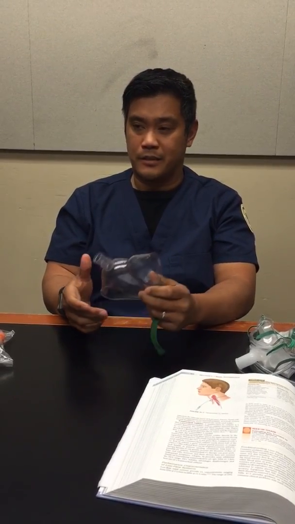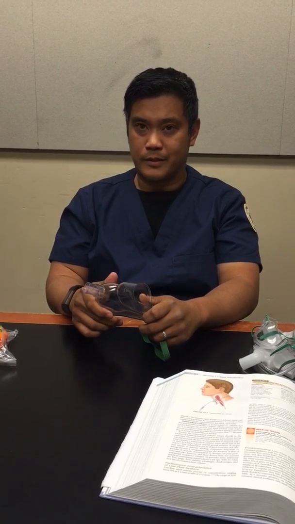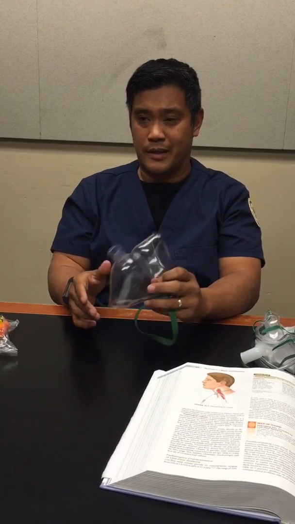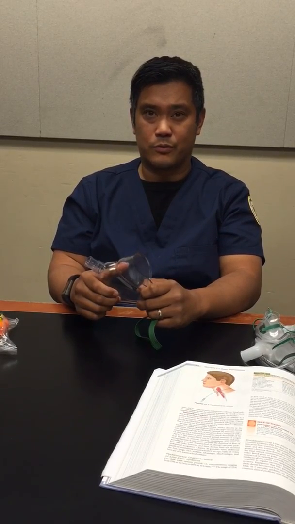A face tent would be very similar to the one. So a face tent, it's a high flow device. It's attached to a large volume nebulizer. It has an input of 10 to 15 liters per minute. It's a flow rate of at least 60 liters per minute. It provides a 28 to 100% FiO2, and it has a fixed stability for the FiO2 as well.